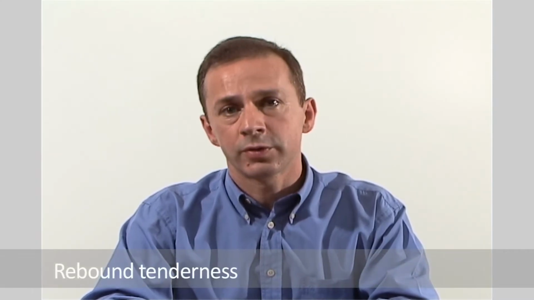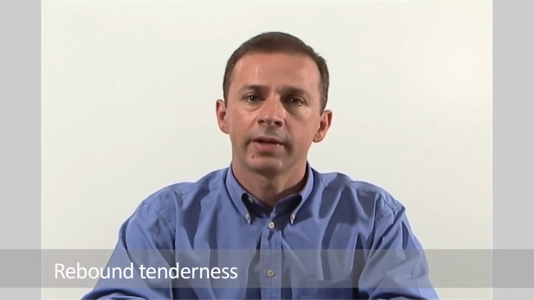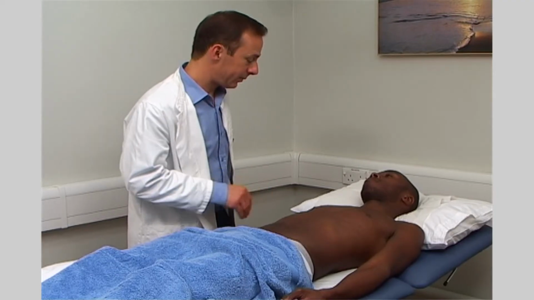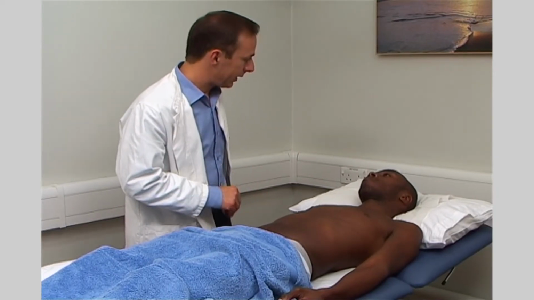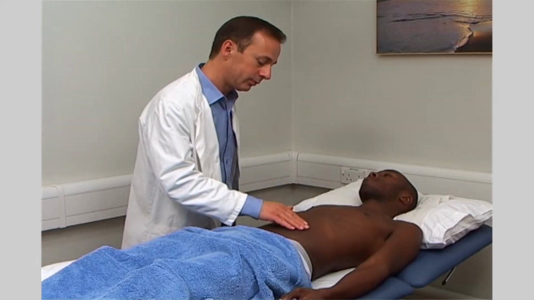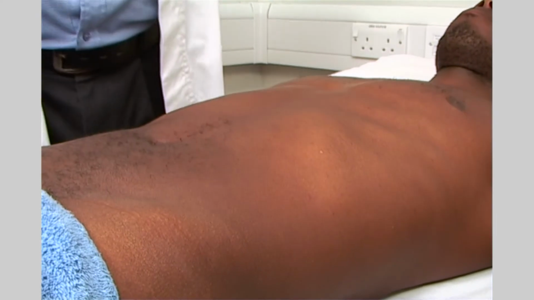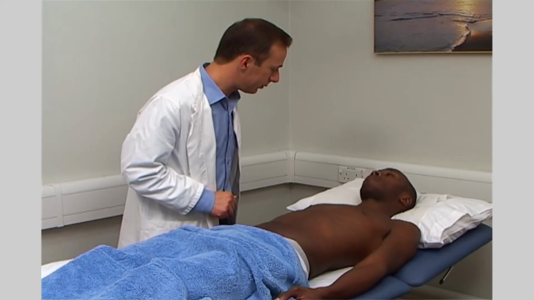If you have found any areas of tenderness, you will need to assess for peritoneal inflammation. There are 2 methods for this, either by rebound tenderness or by coughing. For rebound tenderness, place a firm but slow pressure with your fingers on the patient's abdomen and then quickly lift them off. Watch the patient's face for obvious signs of discomfort as you withdraw.